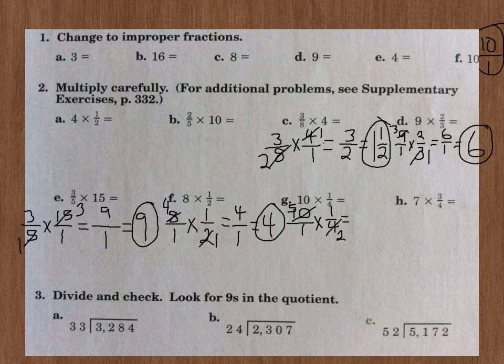And when we multiply across, we get 5/2. Now we're going to make this proper. So 2 goes into 5 2 times with 1 left over, and we'll keep our denominator of 2. So our final answer is going to be 2 1/2.